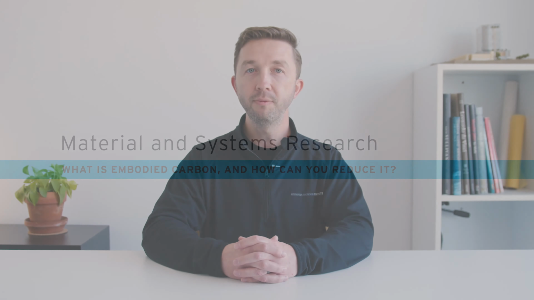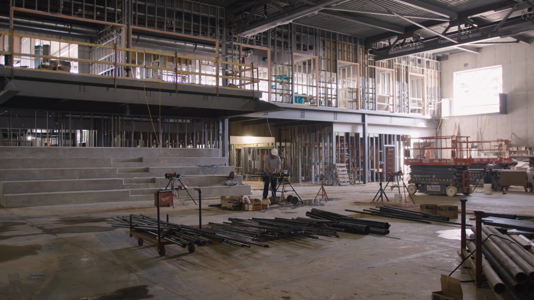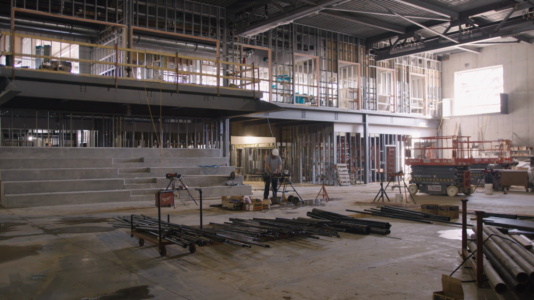Reducing embodied carbon requires research into building materials, systems, and their associated emissions. Programs like Tally Carbon Calculator provide product data and help designers compare options. Thousands of materials go into every building, so it helps to focus on the areas of the greatest impact, like structural systems. A concrete structural system has high levels of embodied carbon due to its energy-intensive production process.